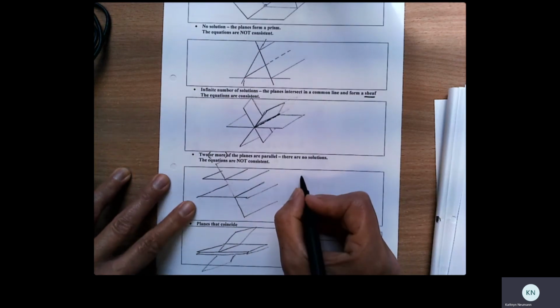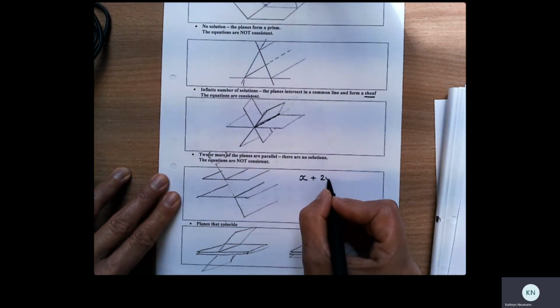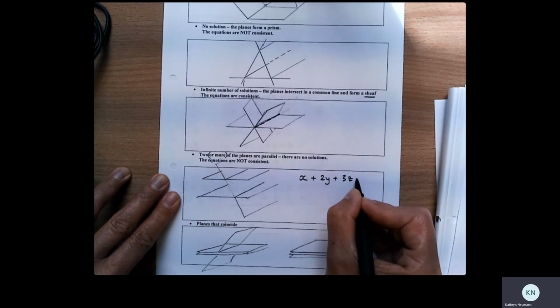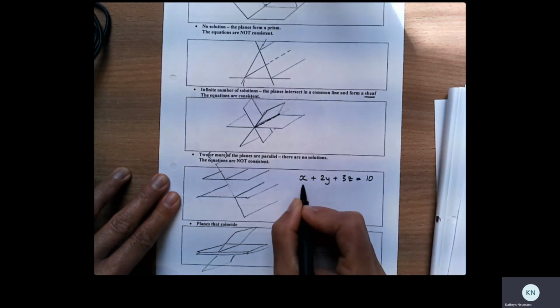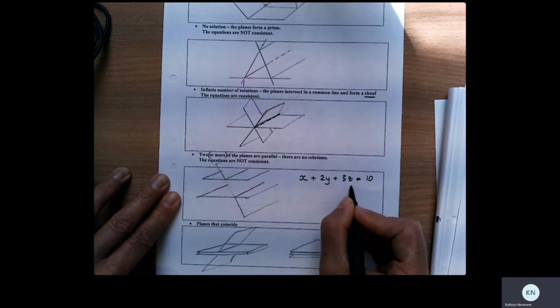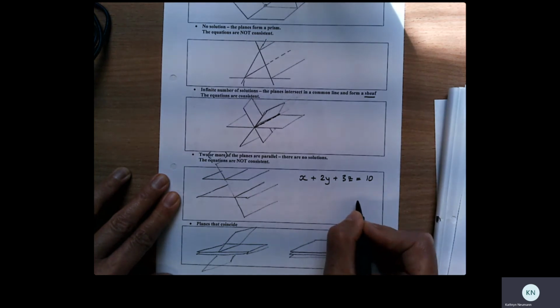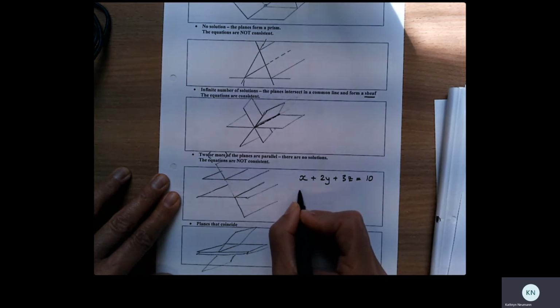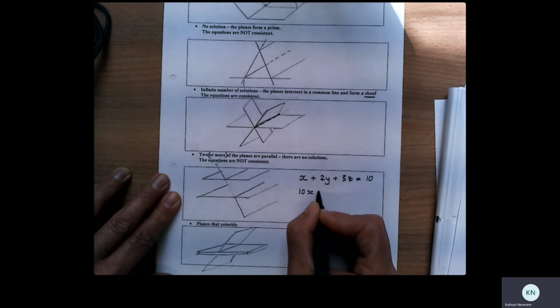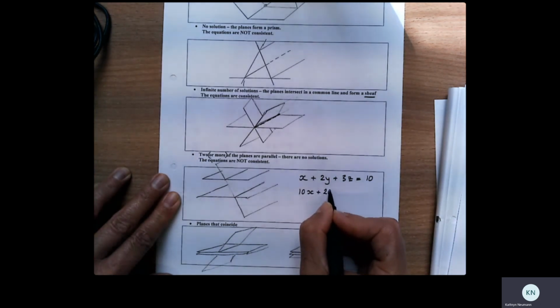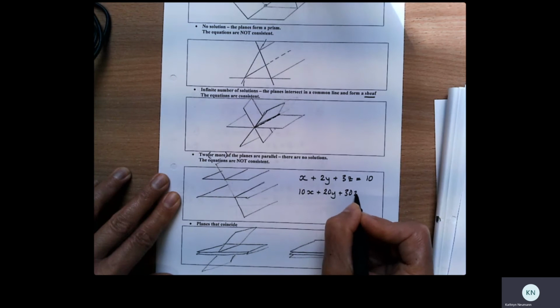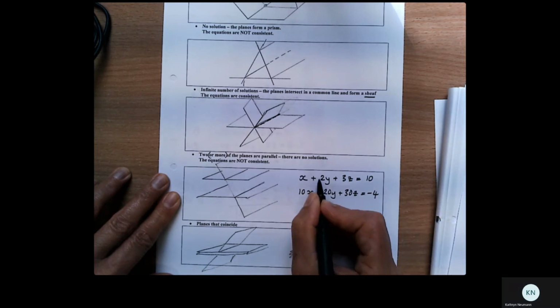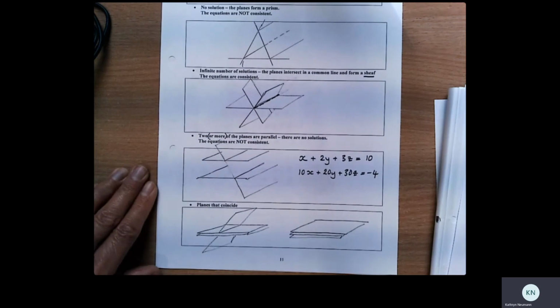In order to see if one plane is parallel to another in 3 dimensions, if you had x plus 2y plus 3z equals 10, if you have anything that's a multiple of the coefficients of x, y, and z, that will be parallel. So if I had something like 10x plus 20y plus 30z equals -4, these two planes would be parallel planes. You could have planes that coincide.